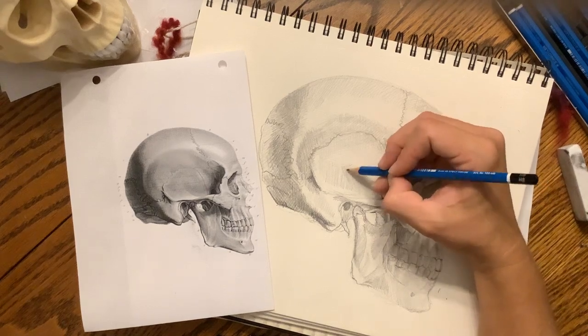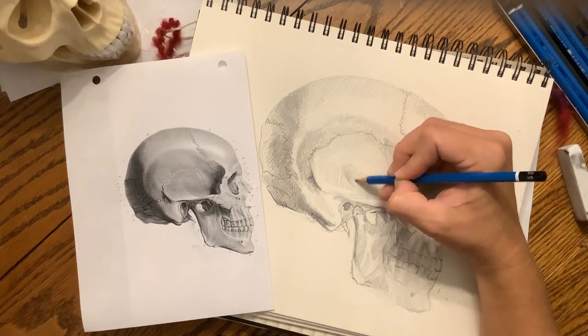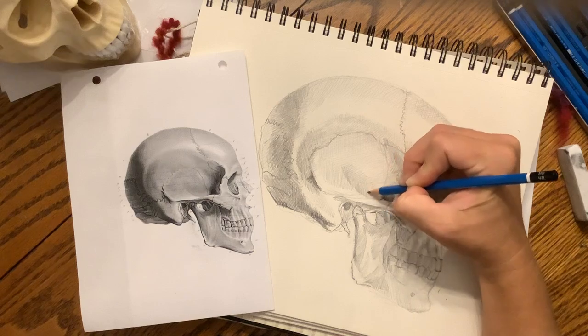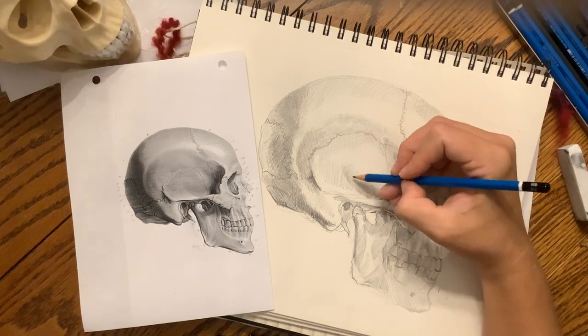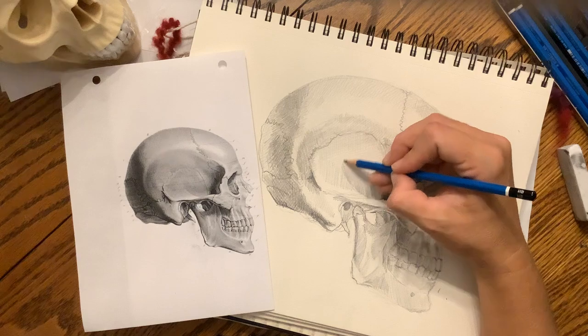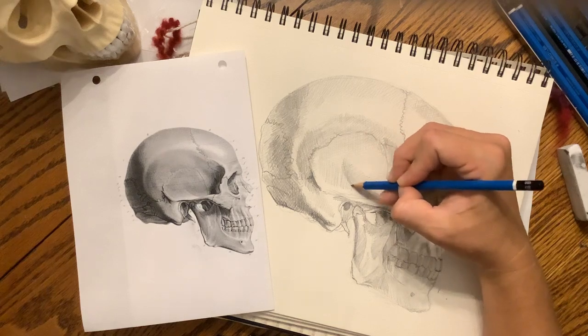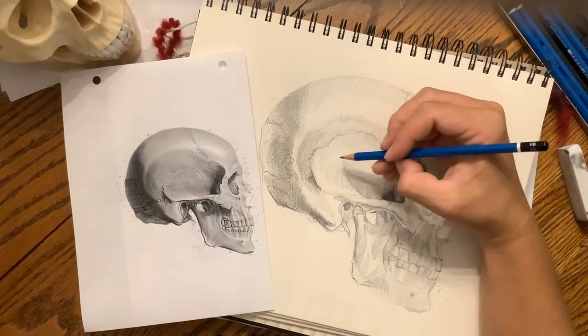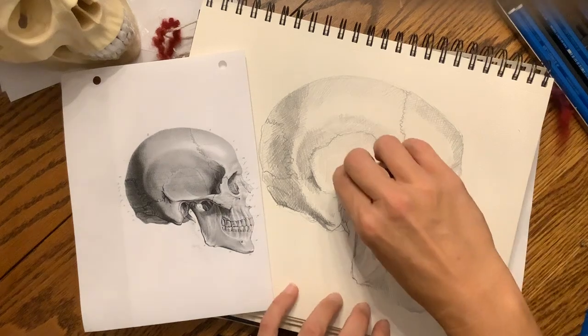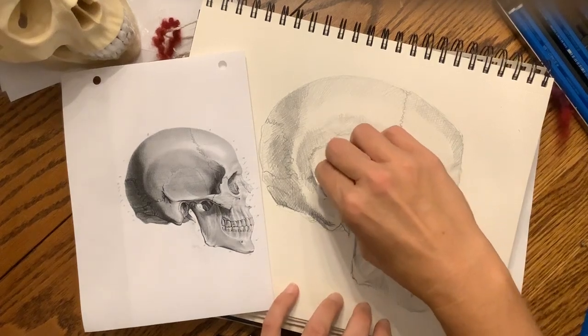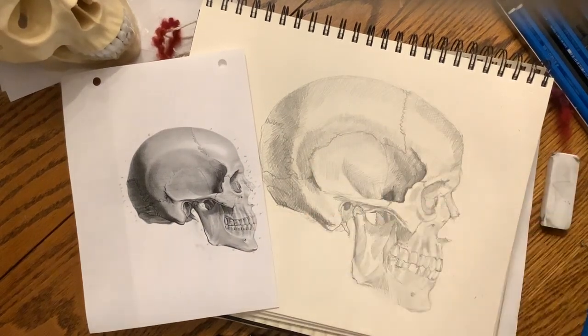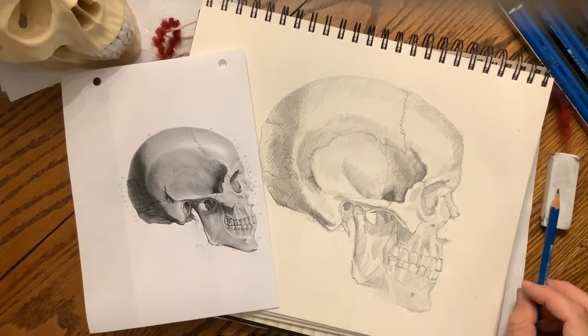Okay, this kind of flare wing shape is important for understanding how this temporal bone kind of twists. And it's beautiful, so I want to get that in here. And if I control this value, that helps.